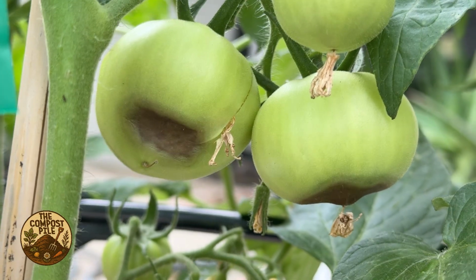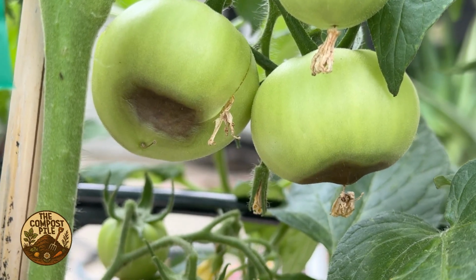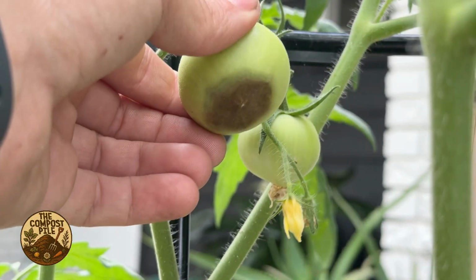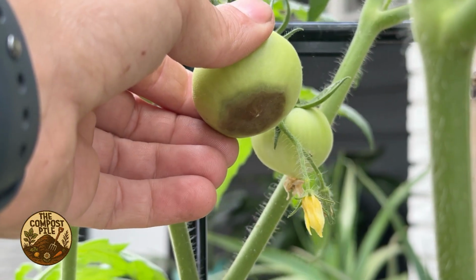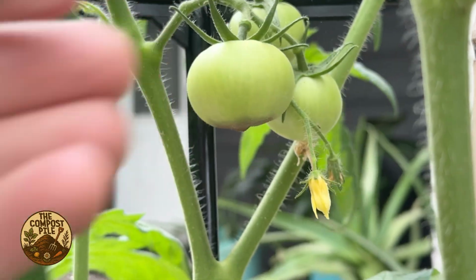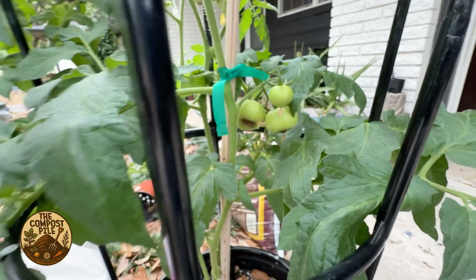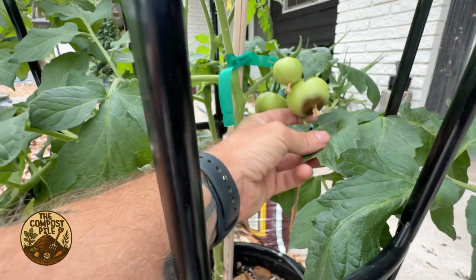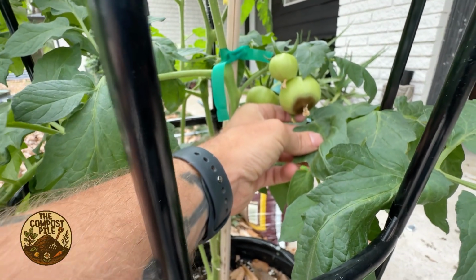So here we have blossom end rot. As you can see, we've got these sunken lesions on the bottom of these developing fruits. It's really common here because of moisture. So as I mentioned, the lesions are from calcium deficiencies.